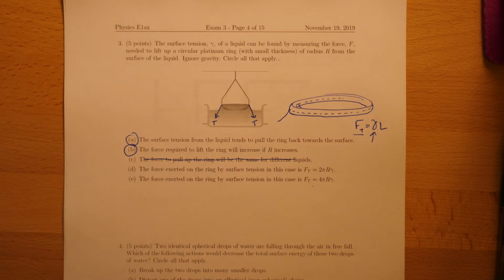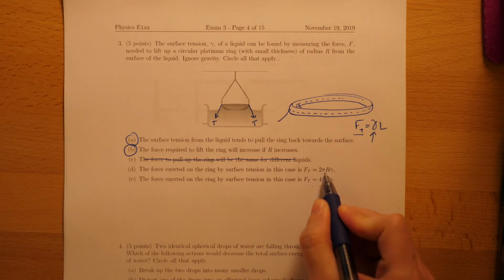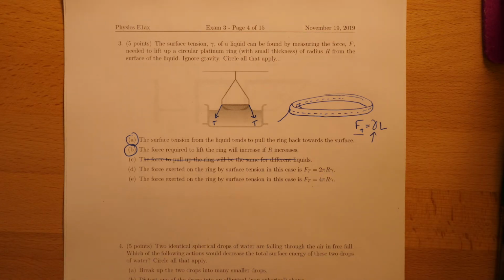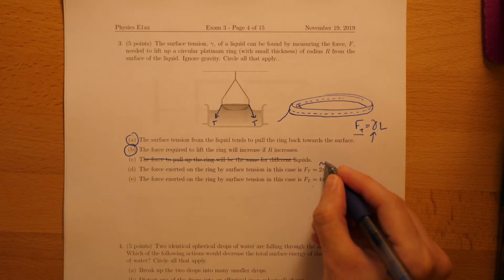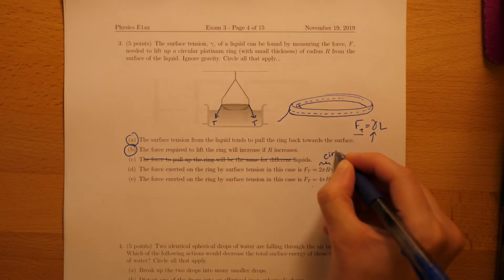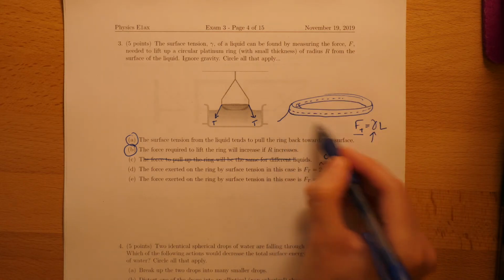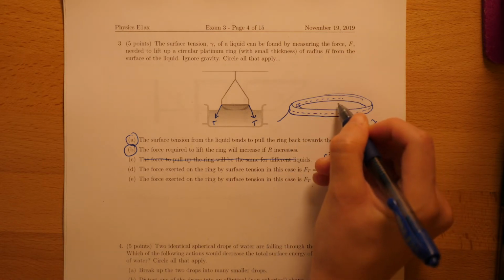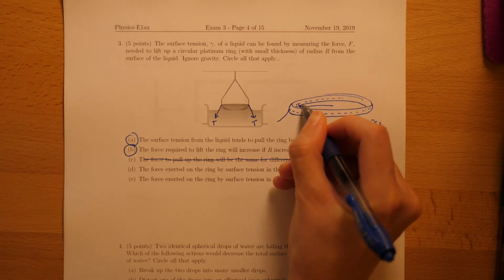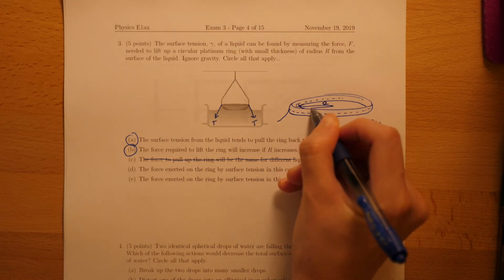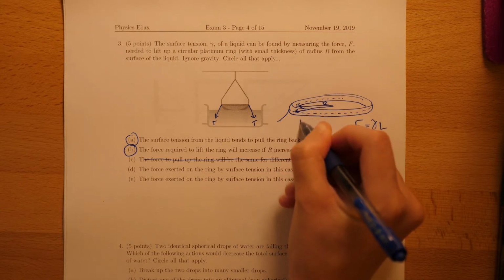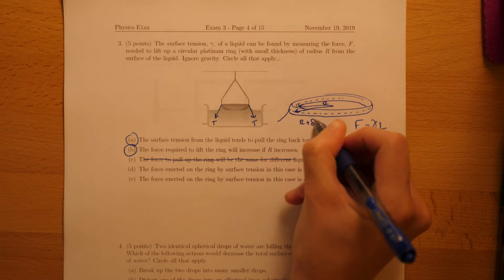The force exerted on the ring by surface tension in this case is 2 pi r gamma. So 2 pi r is the circumference of the ring. But this ring has an inside and an outside. They almost have the same radius. Like this one has a radius r, and this one has a radius r plus a little bit.